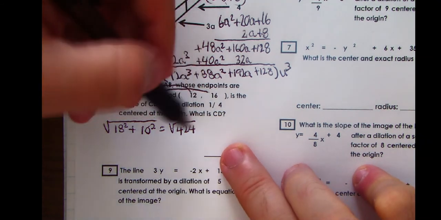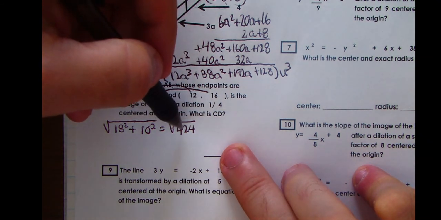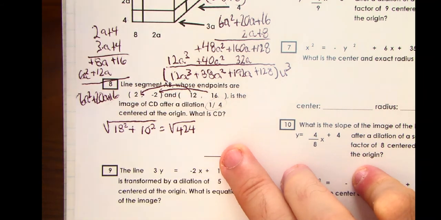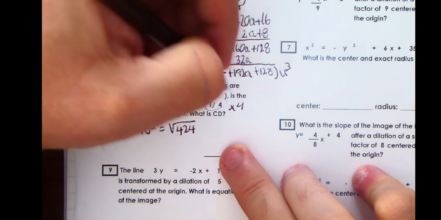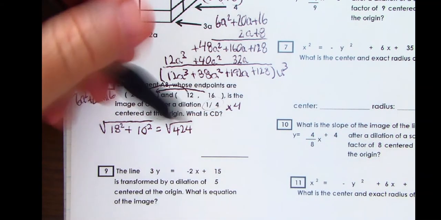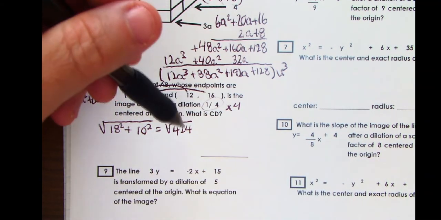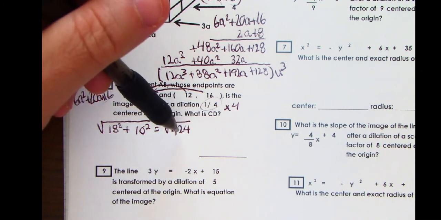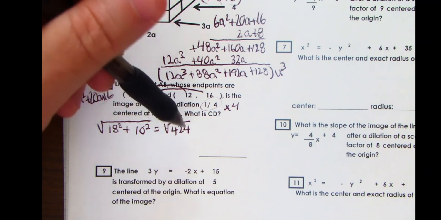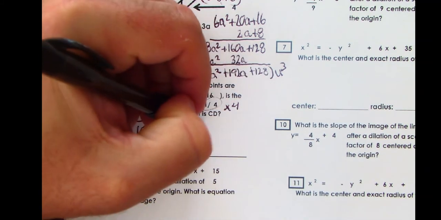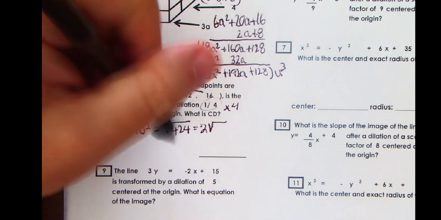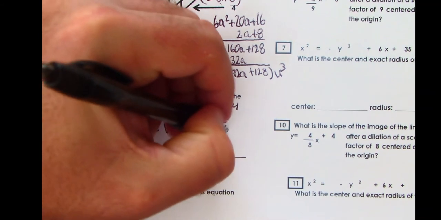Okay, and now what I would do is reduce this radical, take that answer, like I said, and multiply by the reciprocal of 1/4, which is 4. So multiply by 4 afterwards. I could start with a small one and see that 4 goes into 424. So I know 4 is going to go into it. The square root of 4 is 2, and 4 goes into 424 106 times.